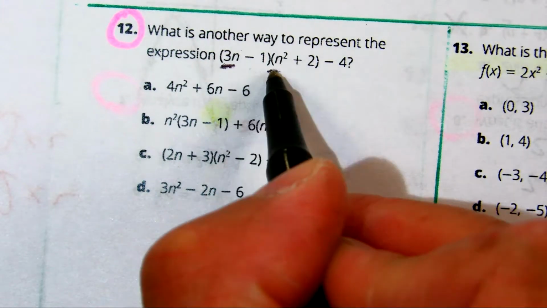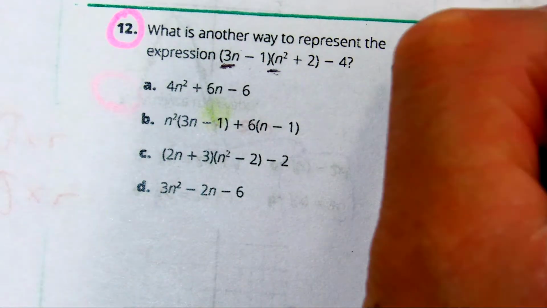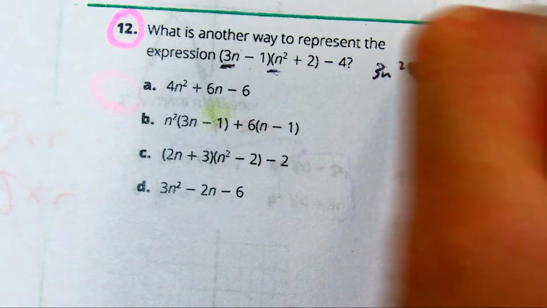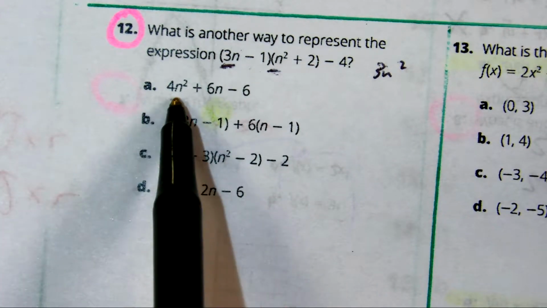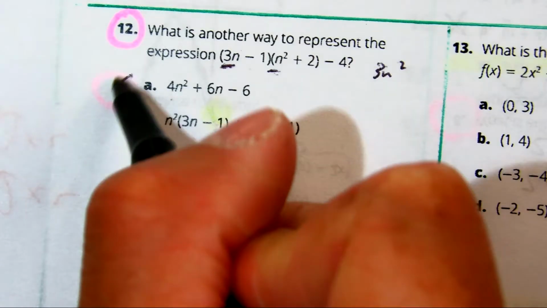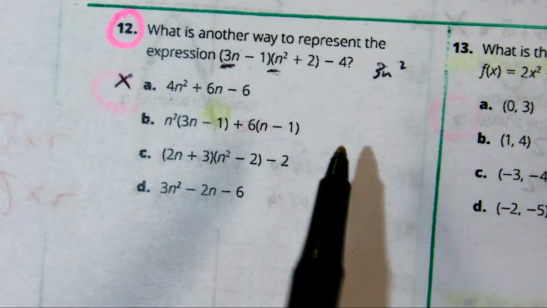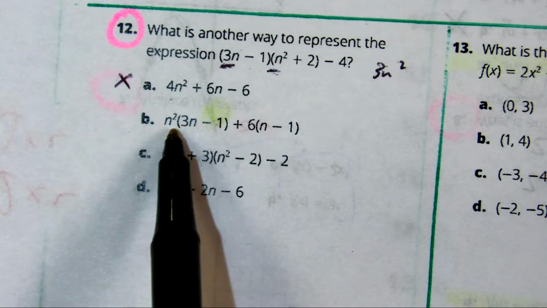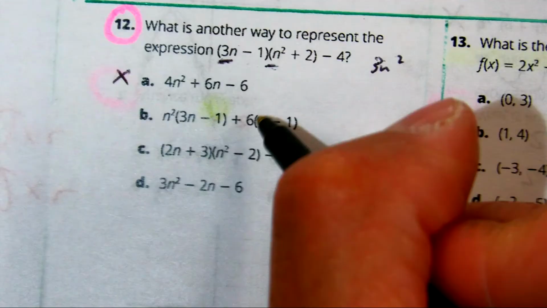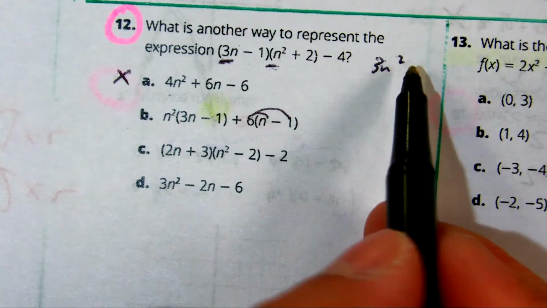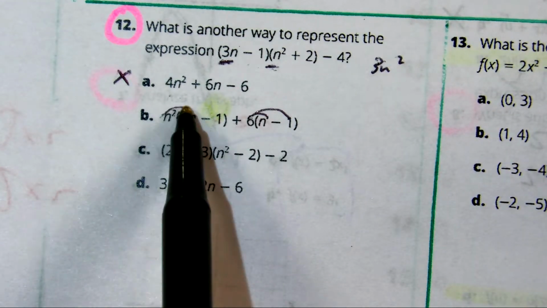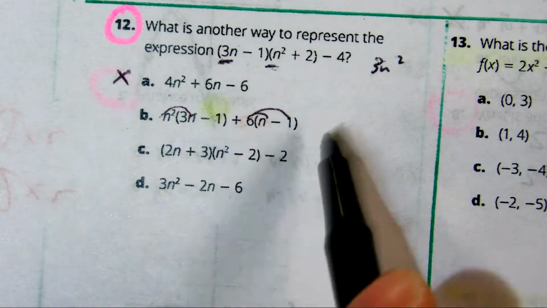3n times n squared is going to give me 3n squared. Class, is that one 3n squared? No. This one's a little bit tricky. You would have to distribute in this problem, but there is no n squareds. This one is n squared times 3n, so that would give me a 3n squared. So this one's a possibility.